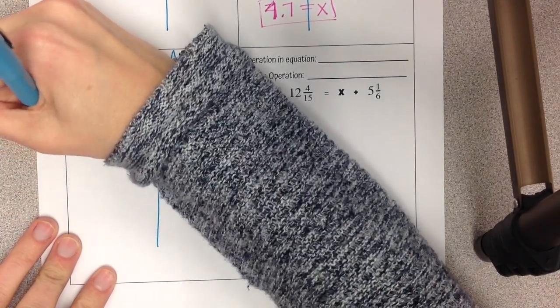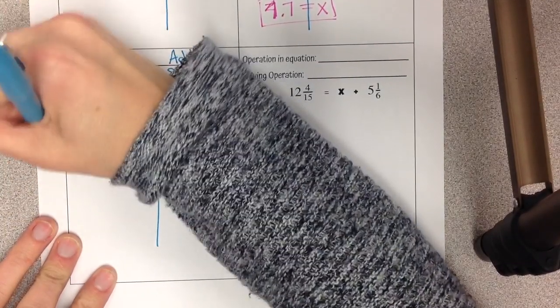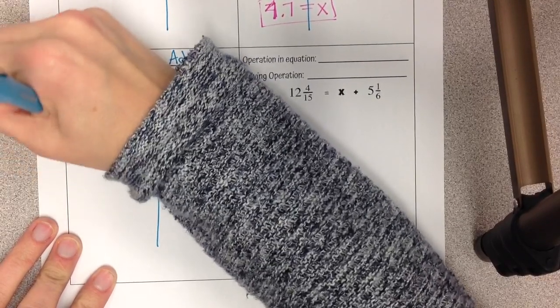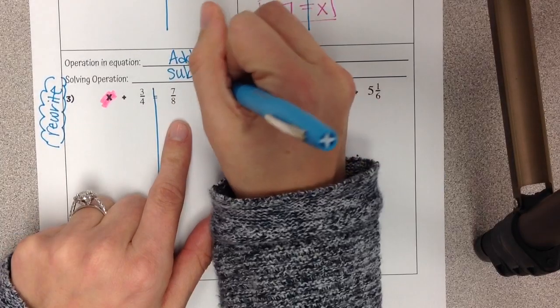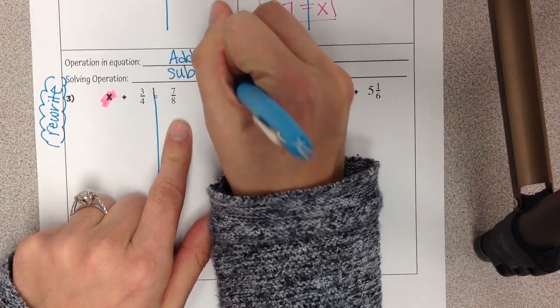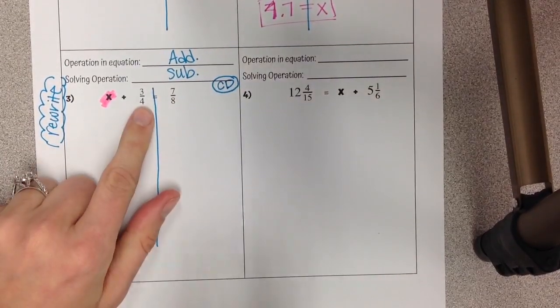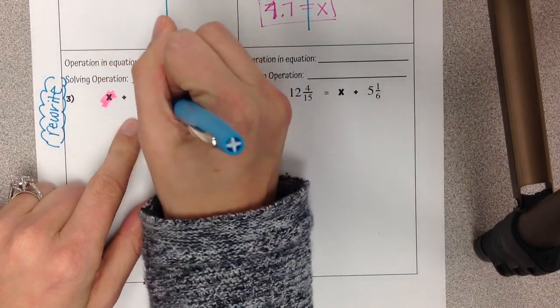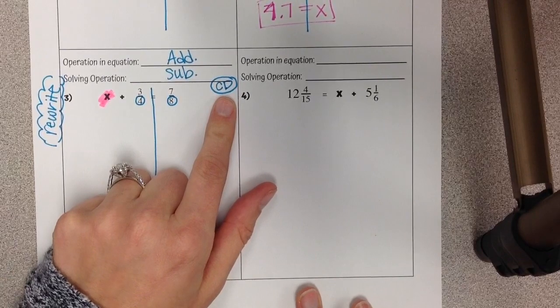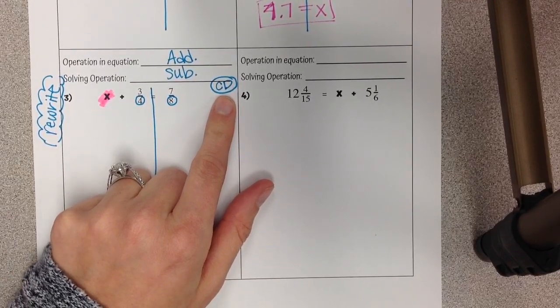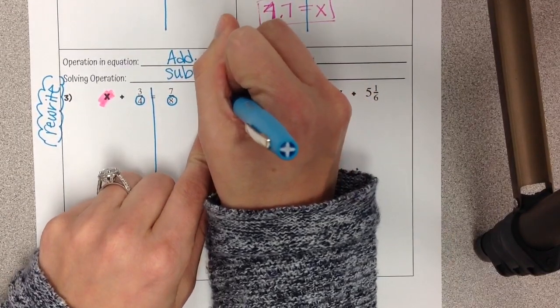Before I do any of that work, though, anytime we see fractions, we're going to rewrite right away. So I'm going to write a note to myself. I'm going to rewrite. When we have addition and subtraction of fractions, we need common denominators. Okay, so I'm going to look at our denominators. We got 4 and we got 8. The least common denominator, the lowest number that they both multiply into, is 8.